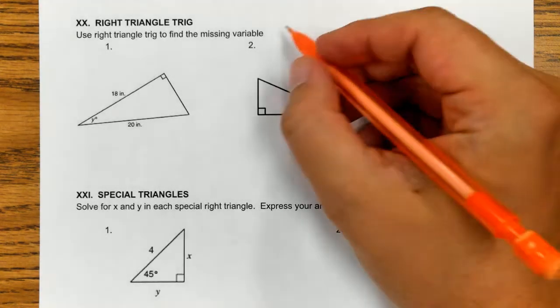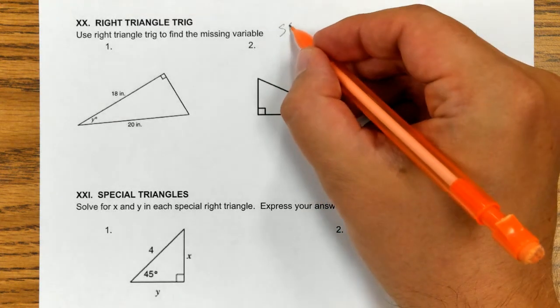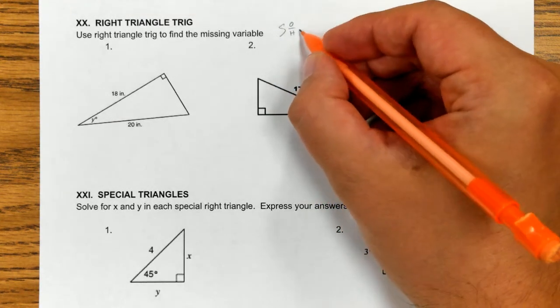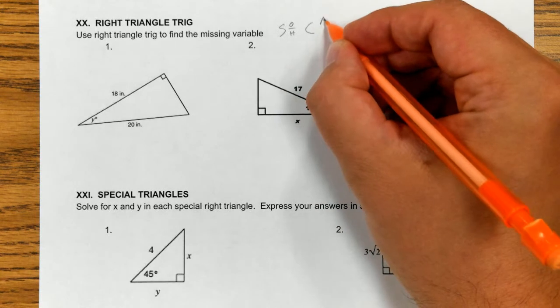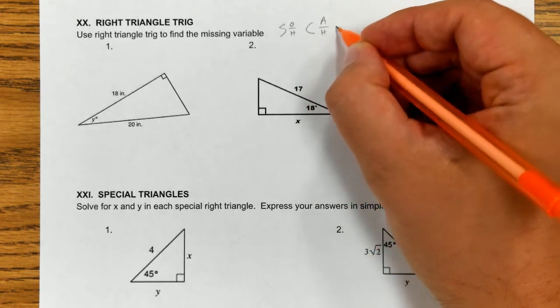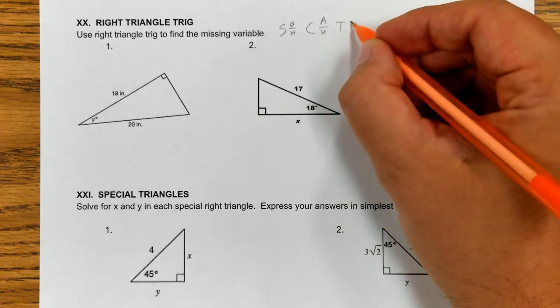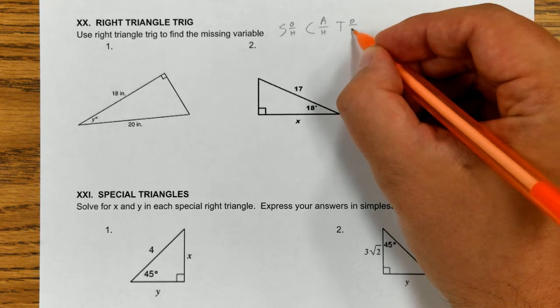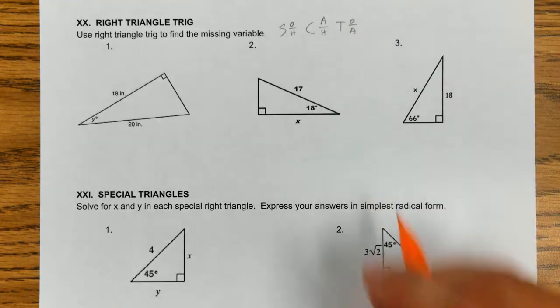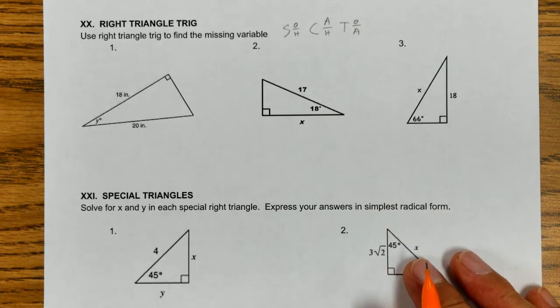We're going to be using SOH CAH TOA for this. Hopefully this looks familiar. If not, leave me a message in the comments or send me an email and I can get you some videos on how to use SOH CAH TOA, but that's what we're doing today.